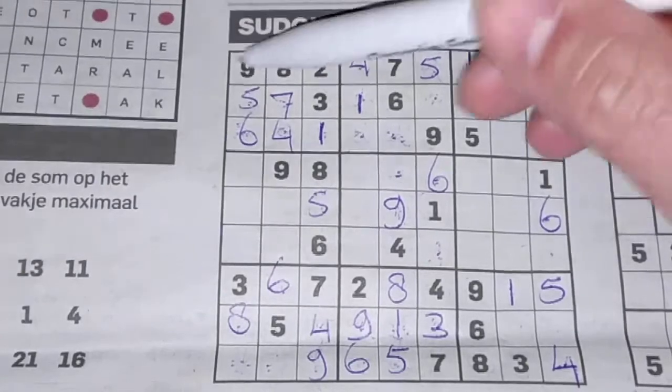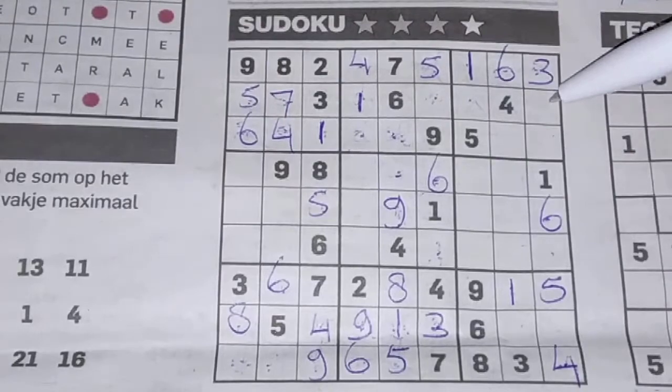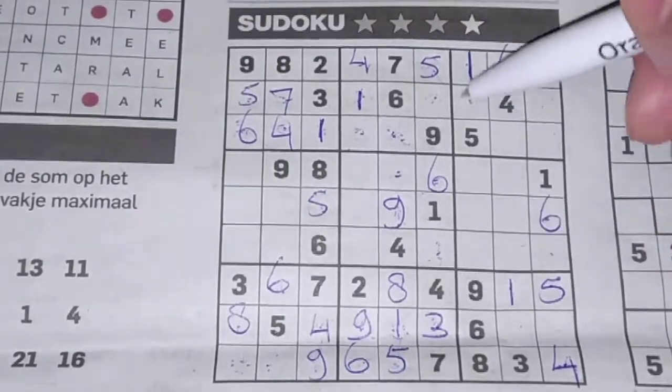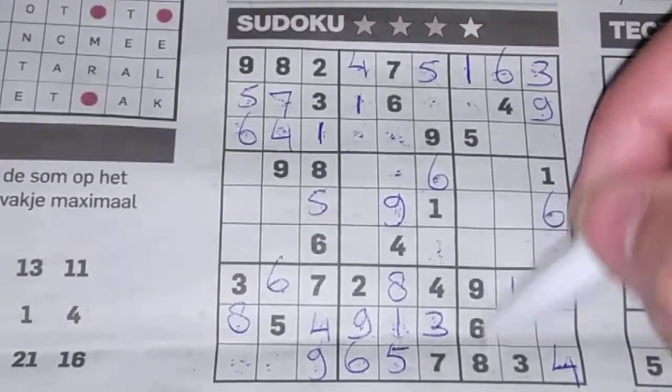Yes, 9 in this row, 9 in the third row. So in the row between, the only 2 places for the 9 should be here or there. I see a 9 here, so no 9 there. 9 should be here.